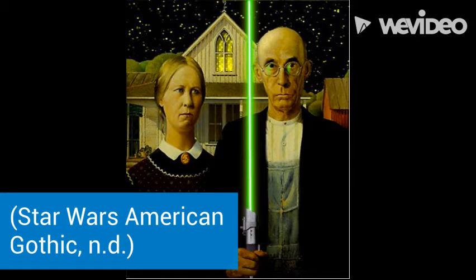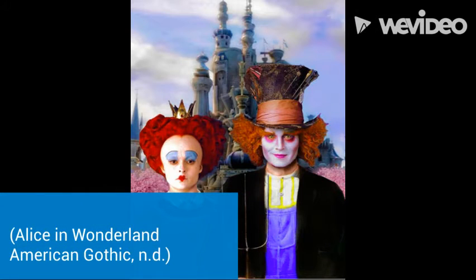Let's take a look at some examples of other artists' reproductions of American Gothic. If you look closely and compare it to the original, you will see they have similarities and differences. The similarities being because the artist used the same composition as the original. Composition is the arrangement of parts in any work. The differences involve changing some of the parts of the composition. As you can see in the Star Wars parody, the artist used the same figures while the Alice in Wonderland took its own direction entirely.